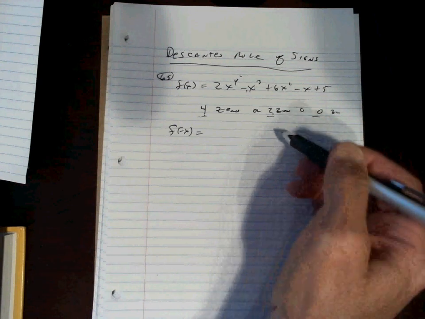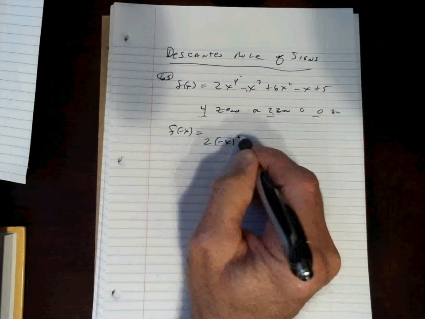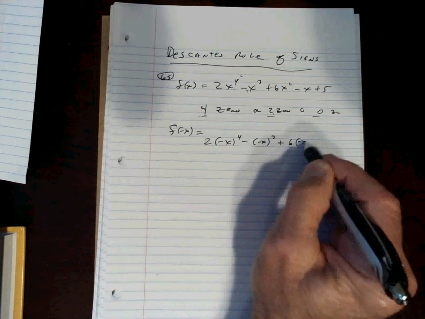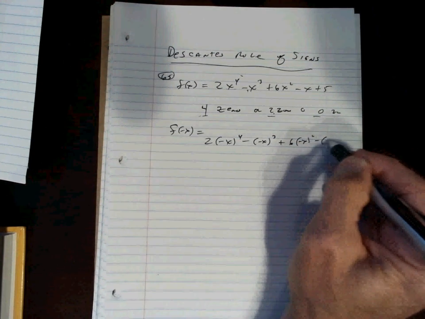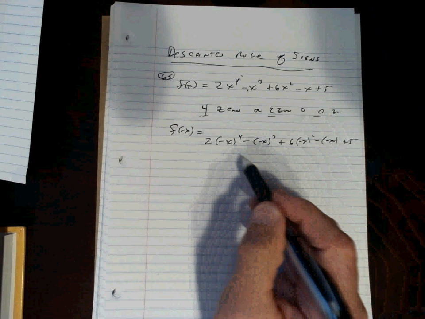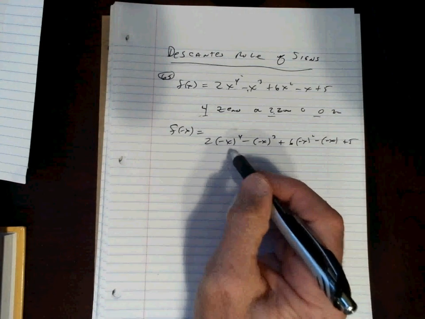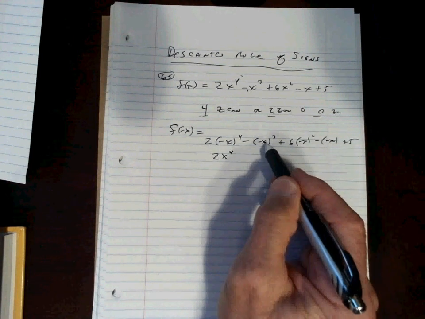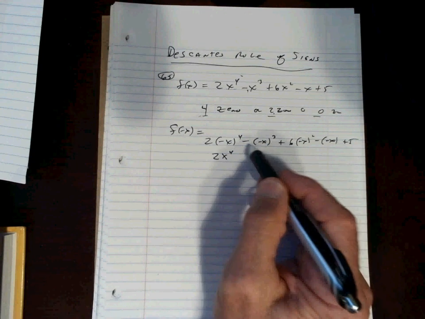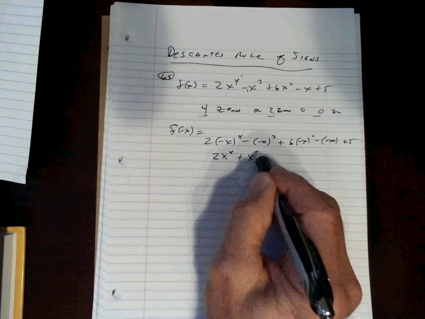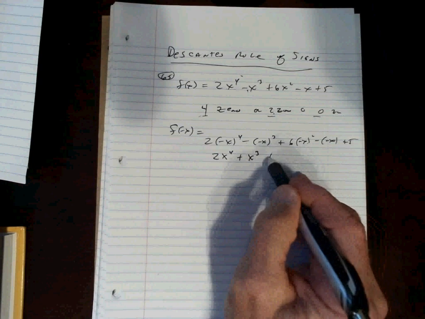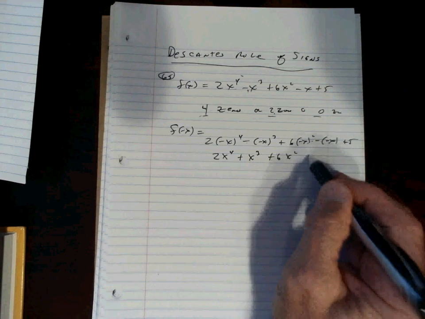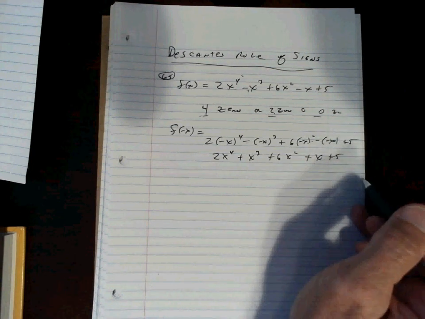So evaluating this at a negative x, I would do 2(-x) to the 4th power minus (-x) to the 3rd power plus 6(-x) to the 2nd power minus (-x) plus 5. So we're evaluating this at a negative x. Being careful as to how we do this, (-x) to the 4th is 2x to the 4th. A negative x to the 3rd is a negative x to the 3rd, negated becomes a positive x to the 3rd. And this would be 6x squared, since negative x squared would be positive. A negative of a negative would give me a positive x and then a positive 5.